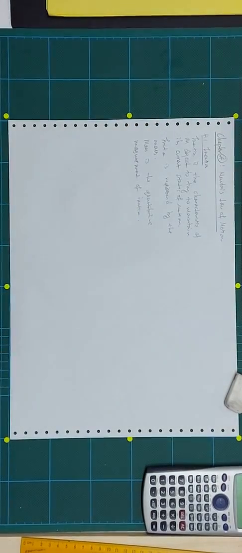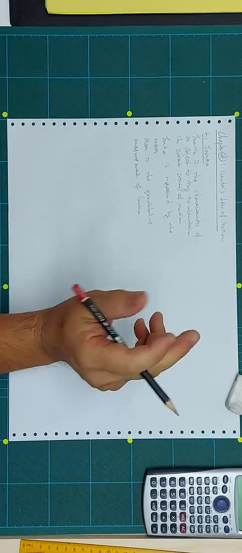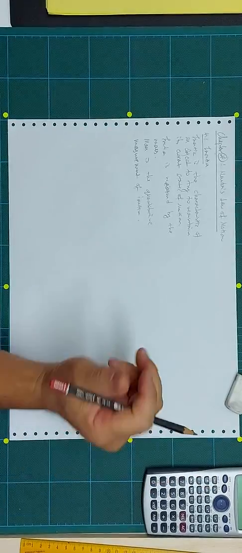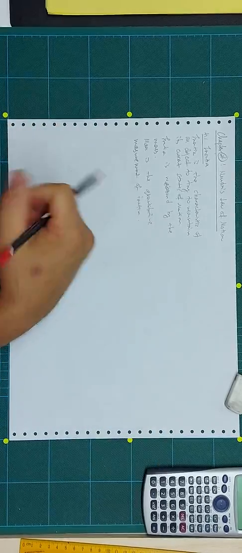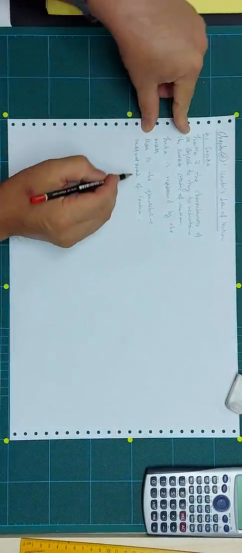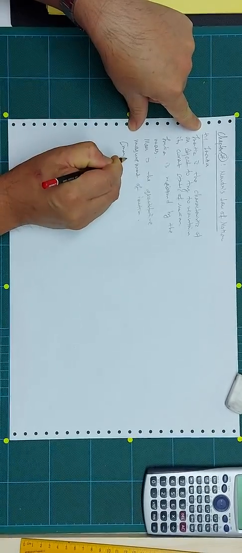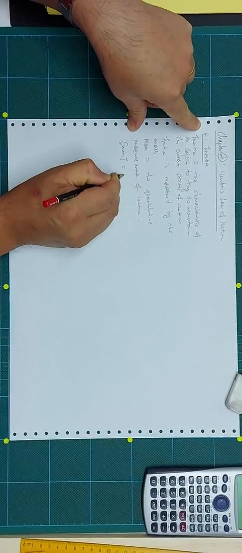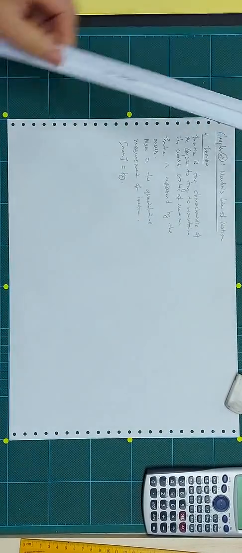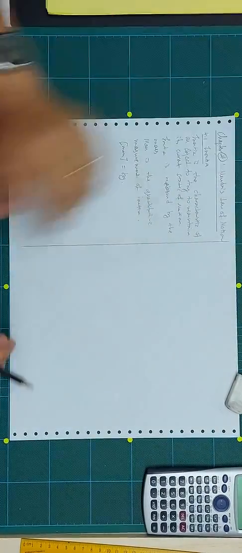The larger the mass, the larger the inertia of the object as well. The opposite is also true: the smaller the mass, the smaller the inertia. The unit of mass, as you know from our first chapter, is the kilogram in our SI unit. So that is a basic thing under Newton's law of motion.